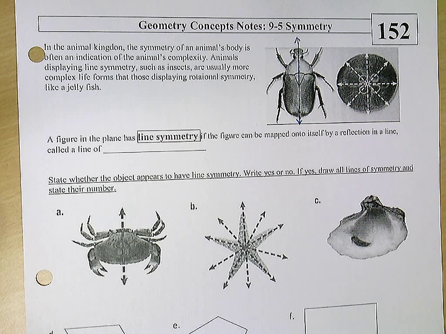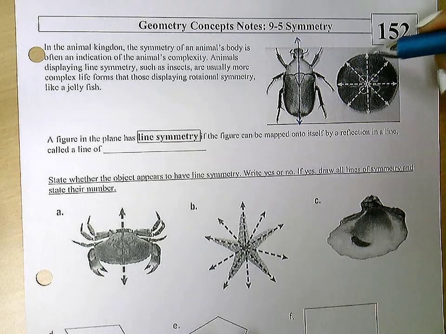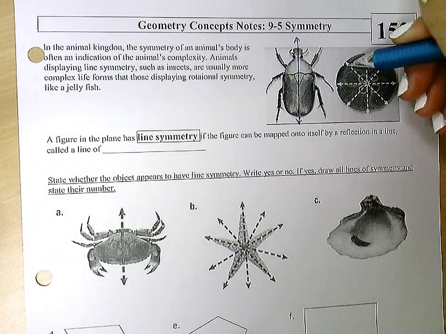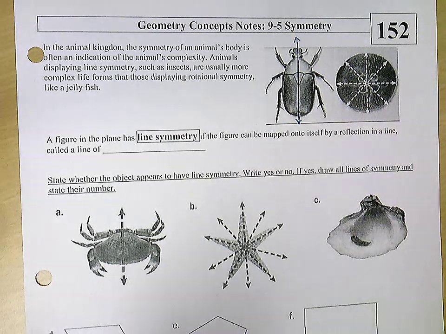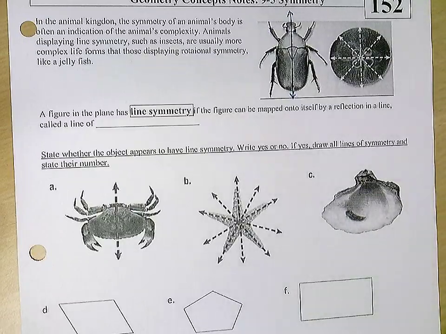The jellyfish off to the right has multiple lines through it. It has this rotational symmetry. So if you were to rotate it around on itself, it would land in the same spot. We are going to go over line symmetry, rotational symmetry, plane symmetry, and axis symmetry today. They're all kind of similar.